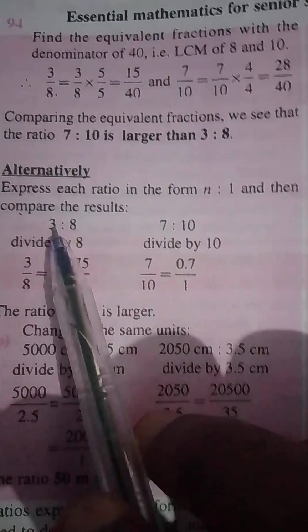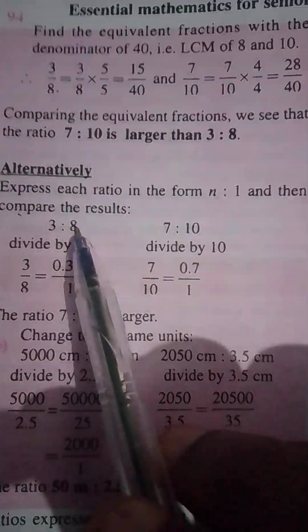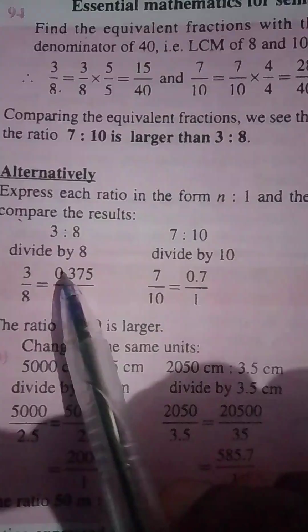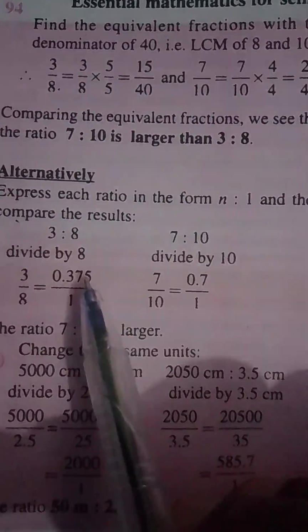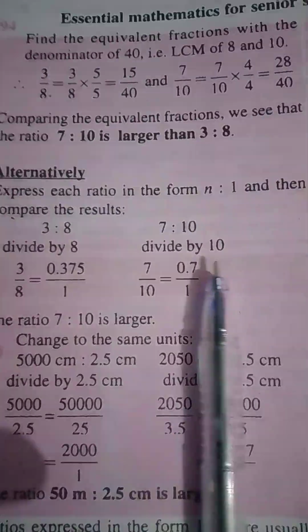Let's see that right here. Look at this. I have 3 ratio 8 and I have 7 ratio 10. That's the question. So I'll divide both by 8, then I'll divide both by 10. So I have 3 over 8, 8 over 8, that already gives me 1. Then 7 over 10, 10 over 10, that already gives me 1.